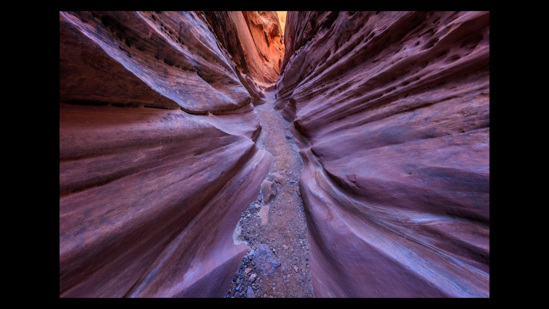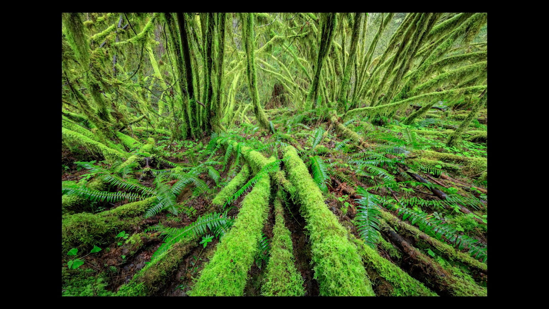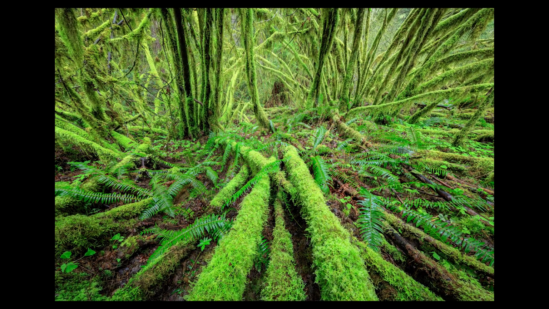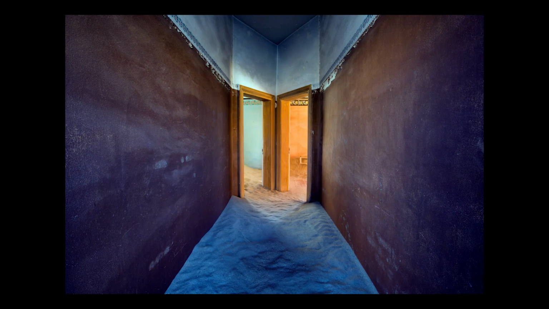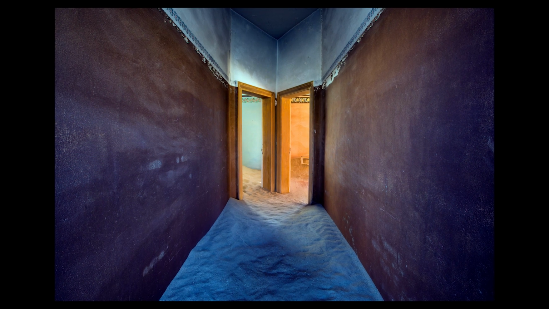But I also use these converging radial lines for other types of scenes as well, such as with this photo from the rainforest of the Pacific Northwest. You can also find these radial lines when you're photographing architectural subjects, such as this old abandoned building being slowly reclaimed by the Namibian desert. And this brings us to the second mistake that a lot of photographers make when they're using leading lines.